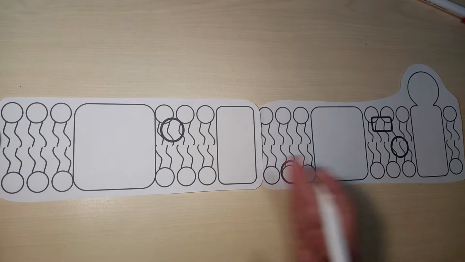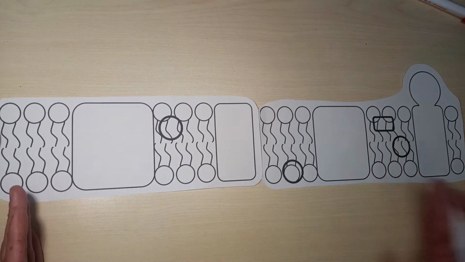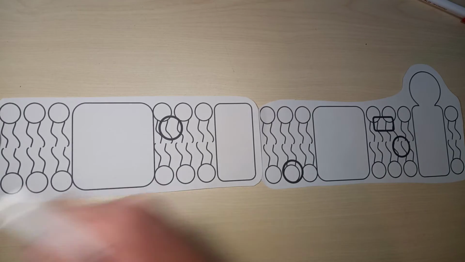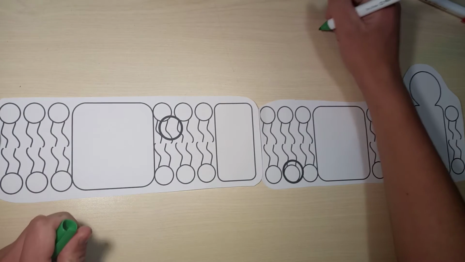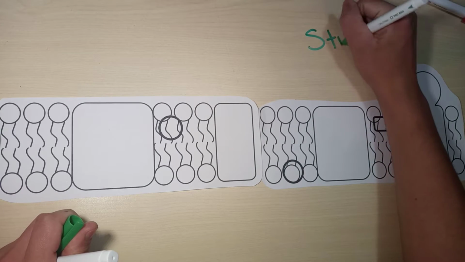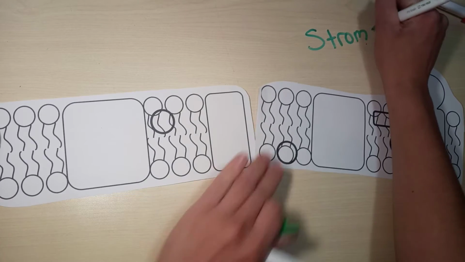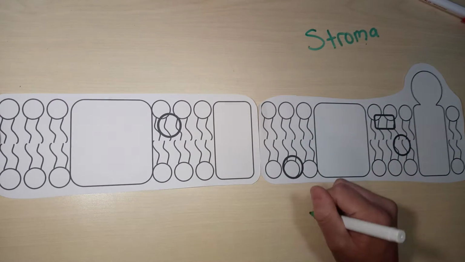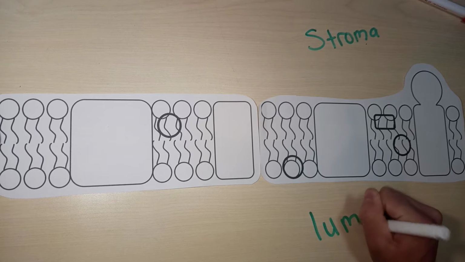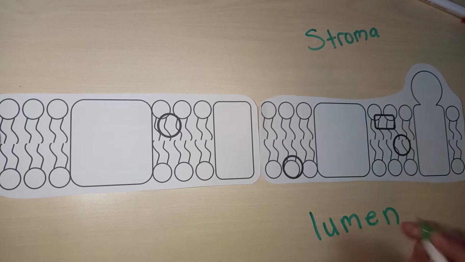Let's label some key points that we can keep track of as we move through the process. So if this is the membrane, this side of the membrane is known as the stroma. And within the membrane is a gel-like substance known as the lumen. It's also referred to as the thylakoid space.